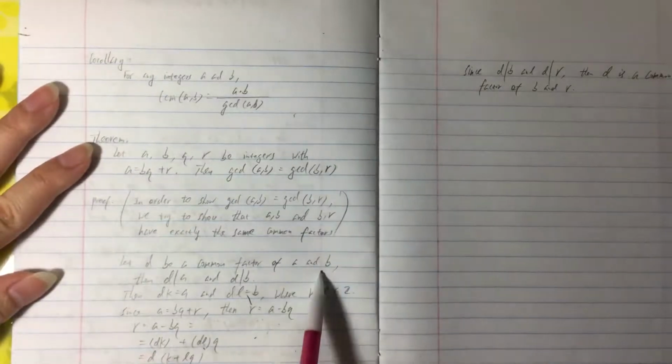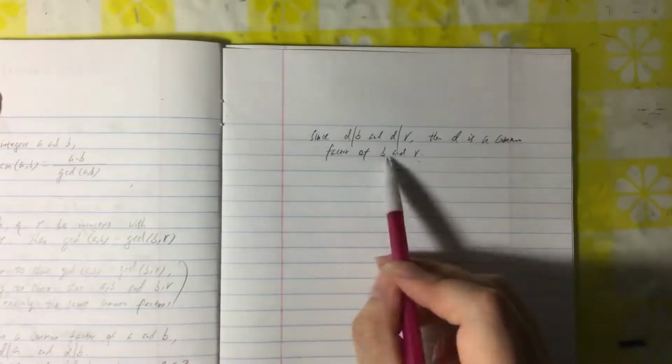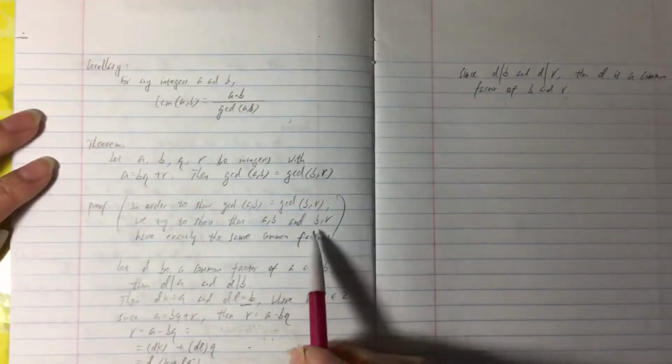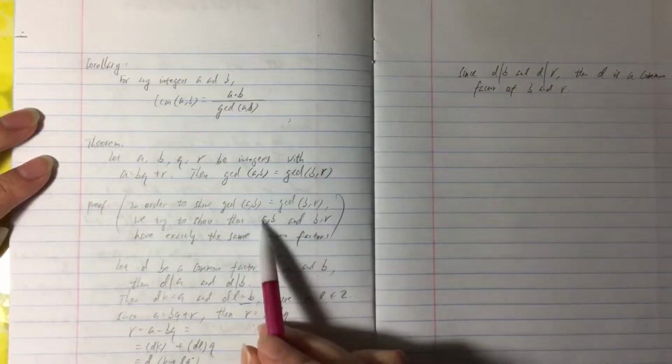So here we show that every common factor of A and B is a common factor of B and R. Next, we try to show that every common factor of B and R is a common factor of A and B.